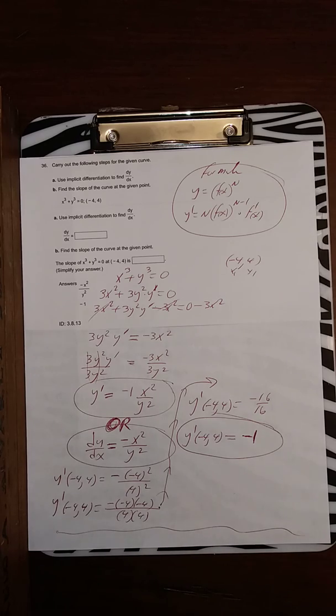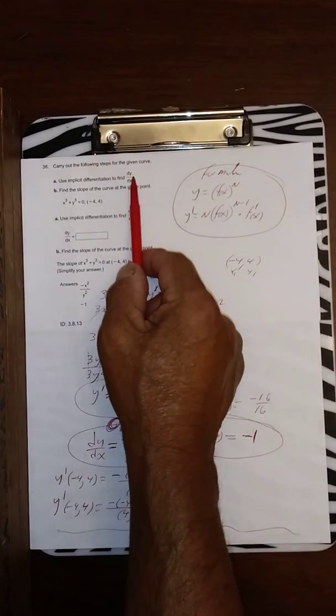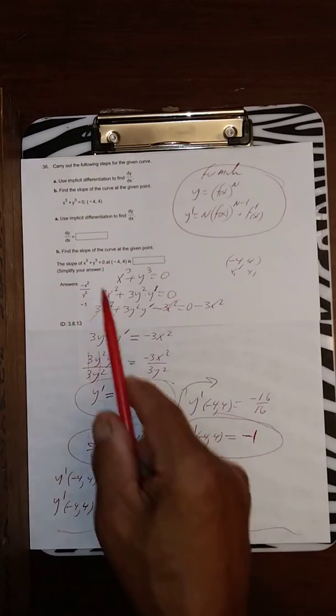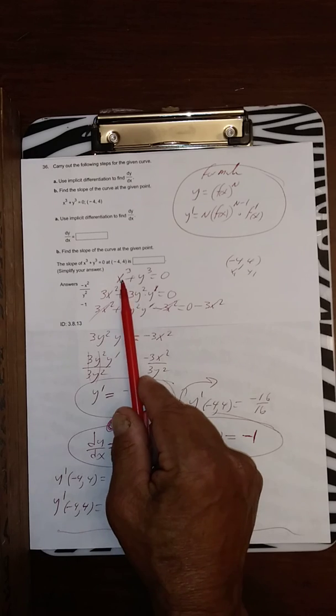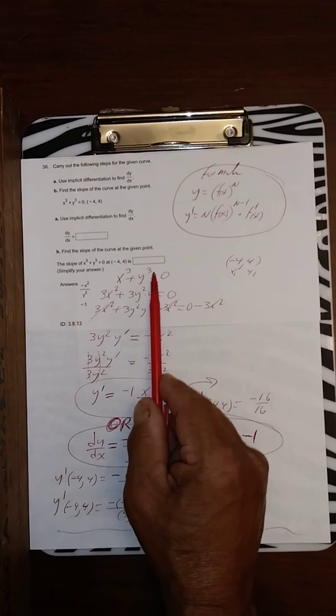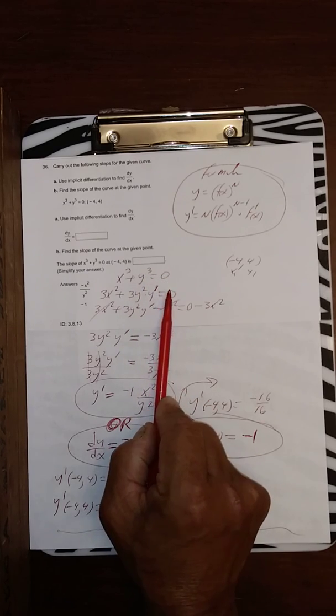Alright, it says use implicit differentiation, find that, and find the slope of the curve at this point here. Okay, so there's a problem. The derivative of that is going to be 3x squared. The derivative of this is going to be 3y squared y prime equals 0.